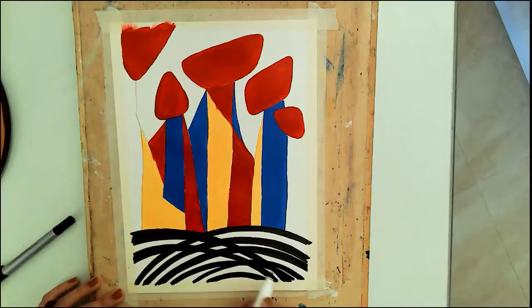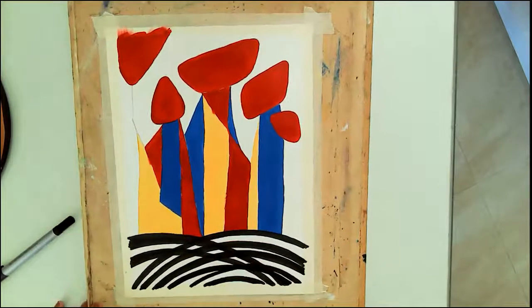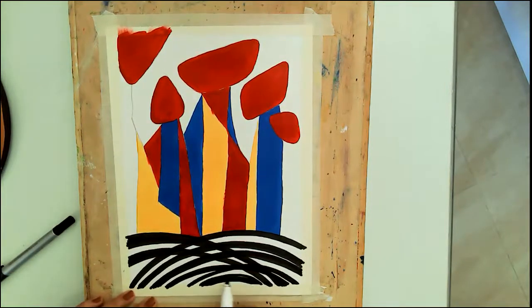I've forgotten where the lines are starting from, where they're ending. So this is looking okay. This side is looking pretty balanced. So let's just make this one slightly thicker.